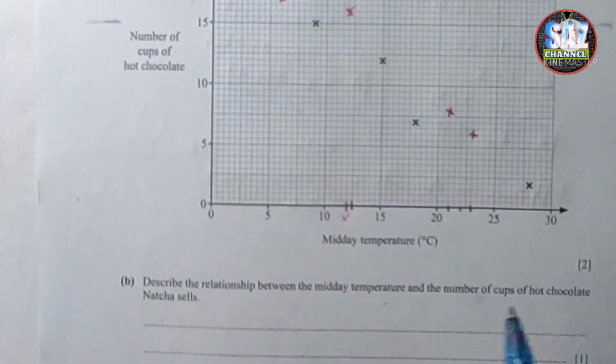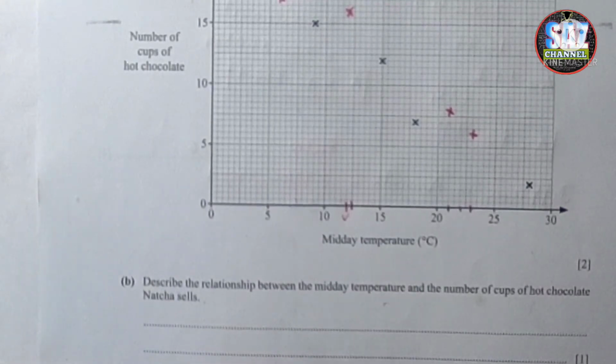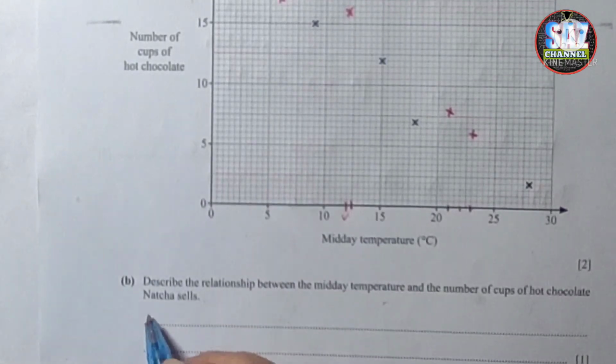So, describe the relationship. It's a negative correlation.